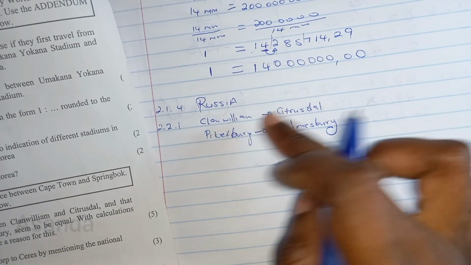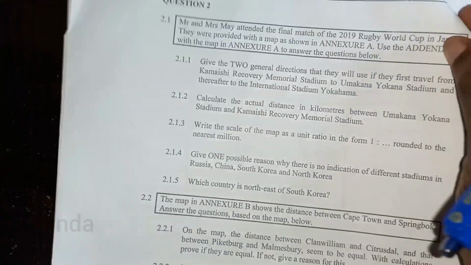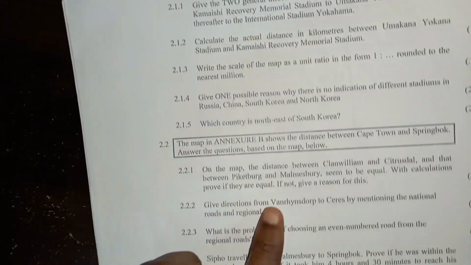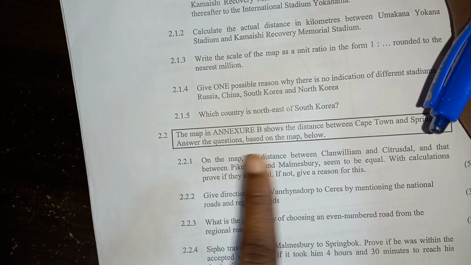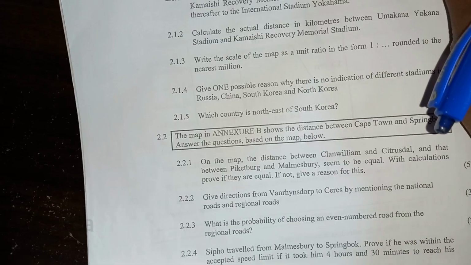Okay, they're saying these two distances look like they are the same distance. But with calculations, let's prove that. And if we say they are not, then we must give a reason.